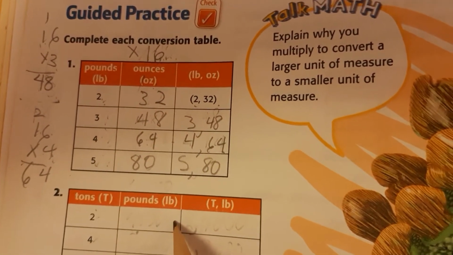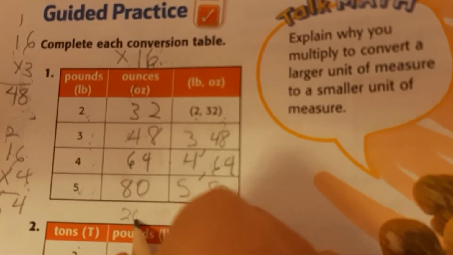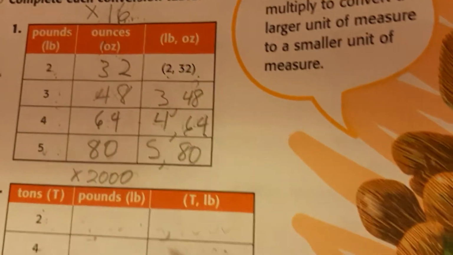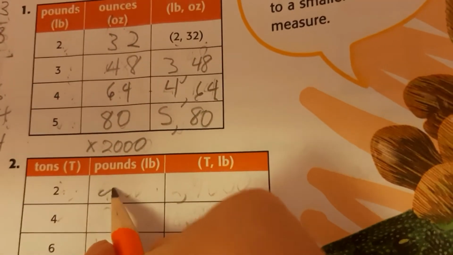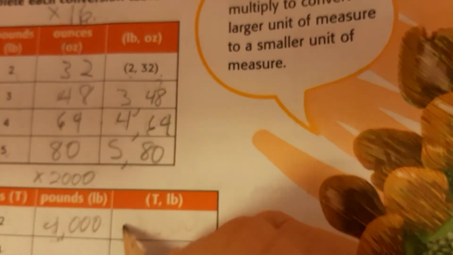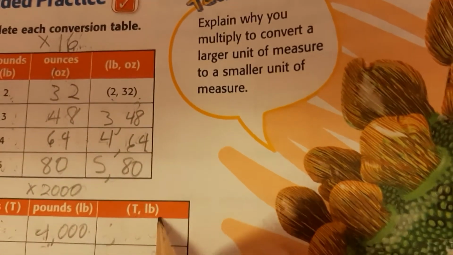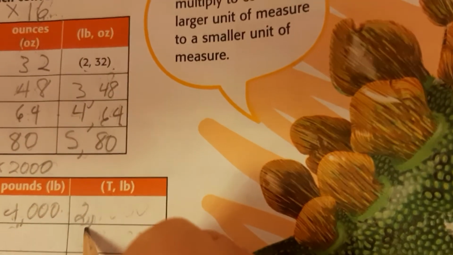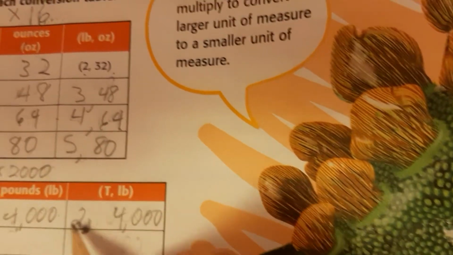Now, let's take a look at this. Tons to pounds. Well, you know that there are 2,000 pounds in 1 ton. So now you're going to do 2 tons. Actually, write times 2,000 up here, see? Well, now you know 2 tons are how many pounds? Well, 2 times 2 is 4. And put 3 zeros after that, okay? So then over here, now they say go from tons to pounds, right? 2. Now put a comma here, but then put a big old space over here, and it's going to be 4,000. You don't want to get that confused.